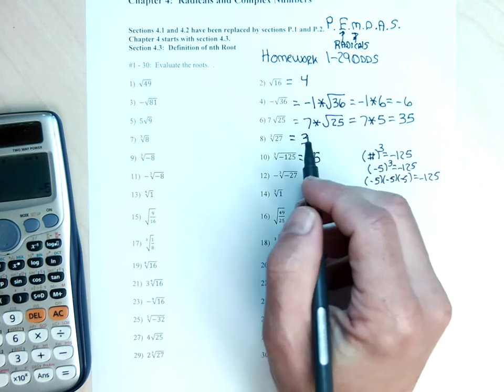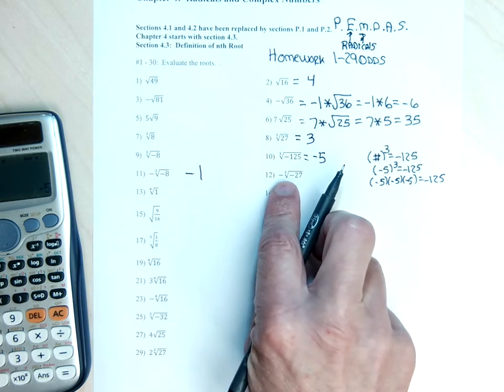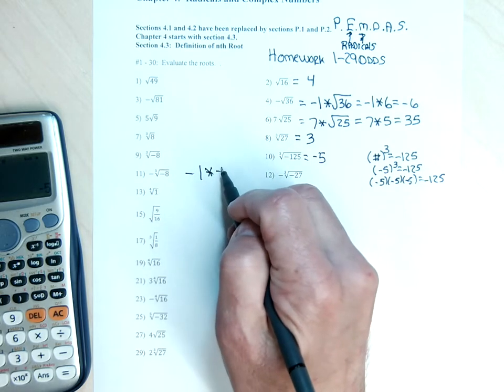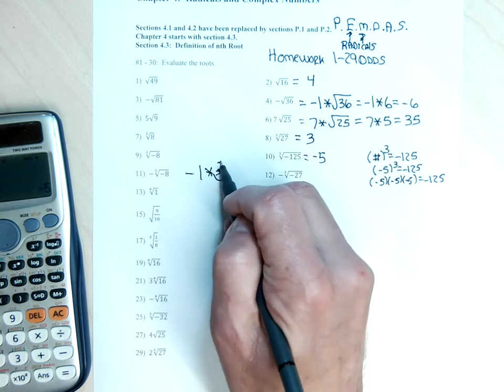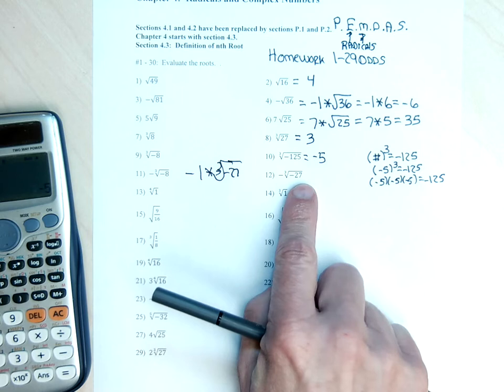Problem 12 means negative 1. That negative means multiply whatever the cube root simplifies to by negative 1. It's negative 1 times the cube root of negative 27. I do the radical first.